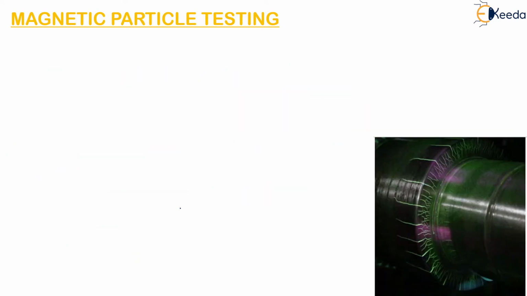Here we can see a component after it has been magnetized, and it is showing us the cracks which are present in it. So here, after the magnetic particle testing or during the process of testing, we can see how it is indicating the cracks which are present on it.